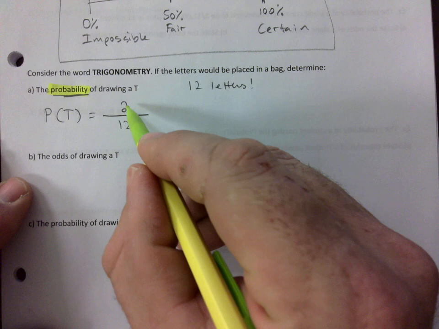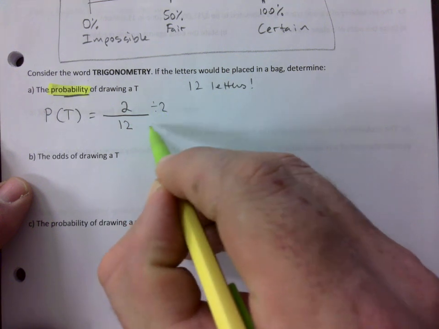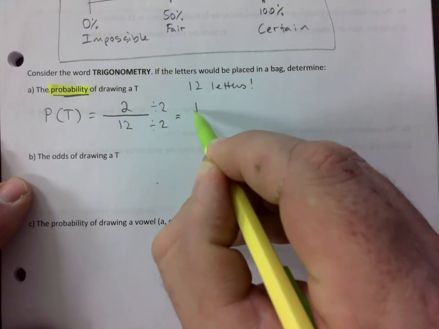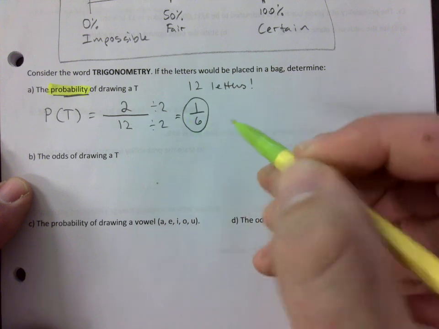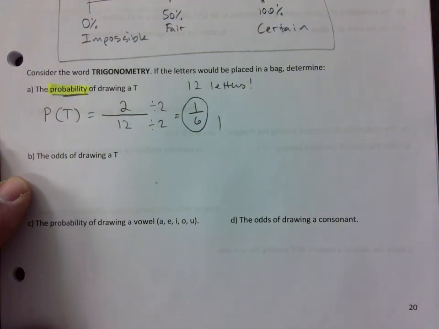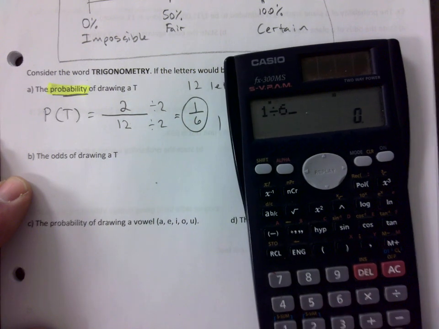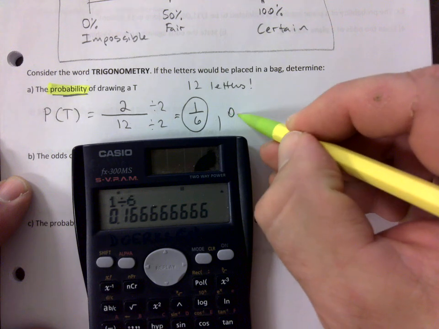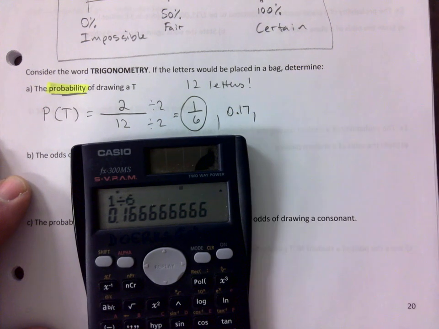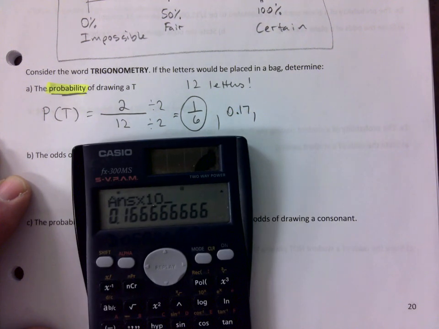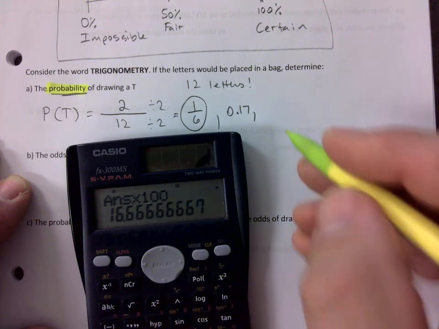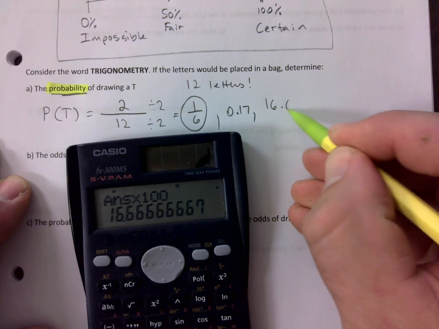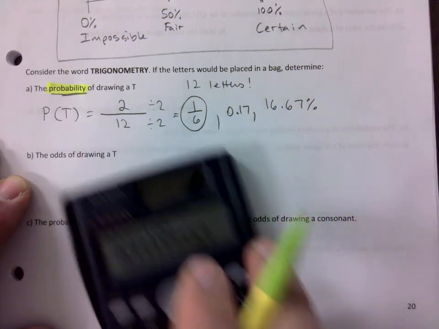We can reduce it, right? They're both even, so we can divide both of them by 2. So that's 1/6. What would that be as a decimal? 1 divided by 6. That'd be 0.17. If you multiply that by 100, and you round that to 2 decimals, this would be 16.67%.